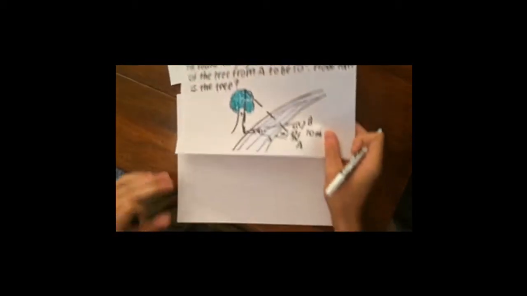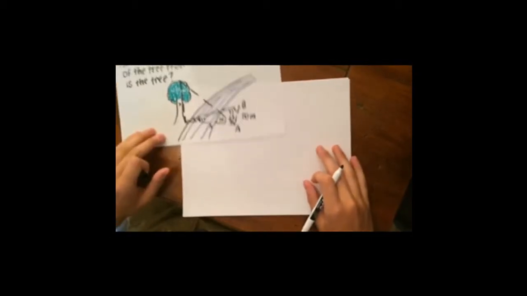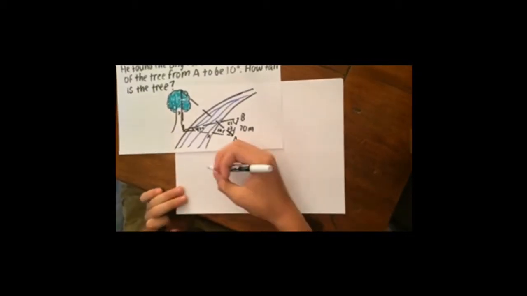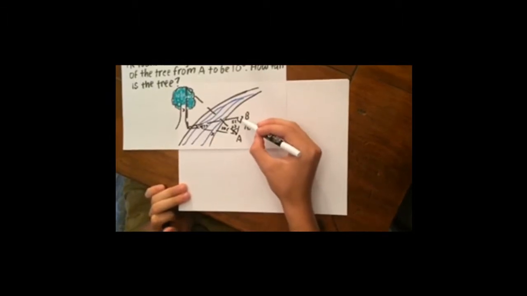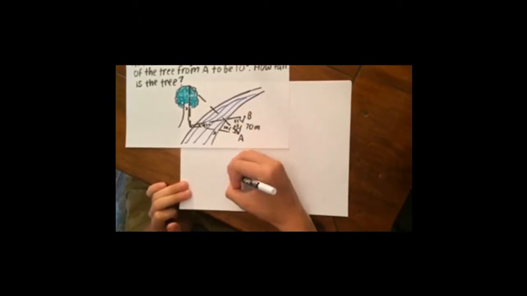I'm going to do this on a new piece of paper to where you can still see this thing. So this is B, this is angle B, this is side B is what we're trying to find.